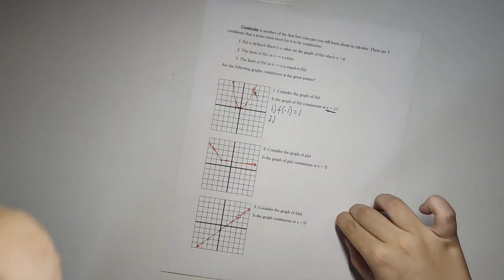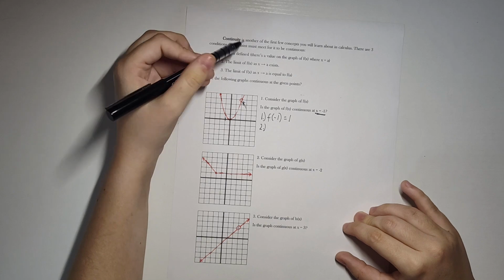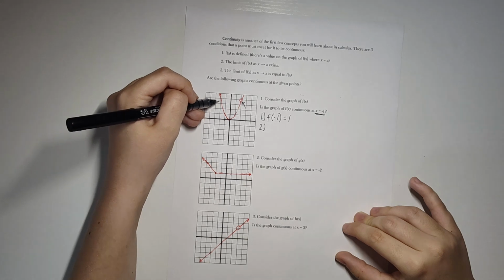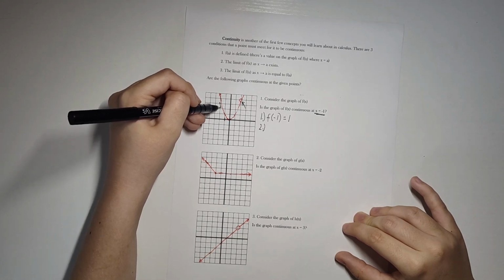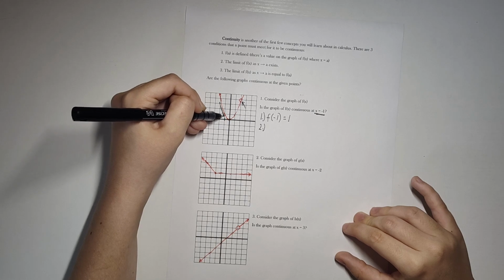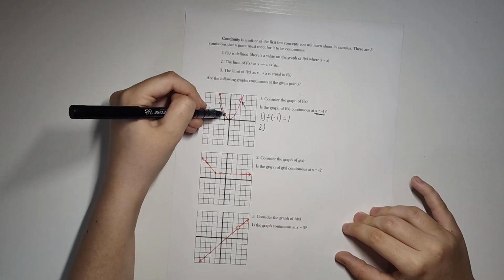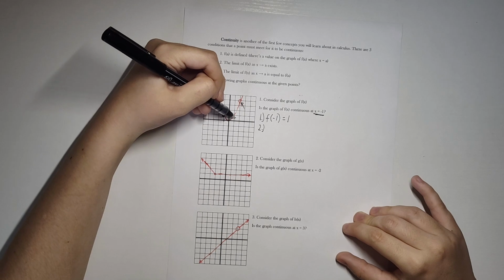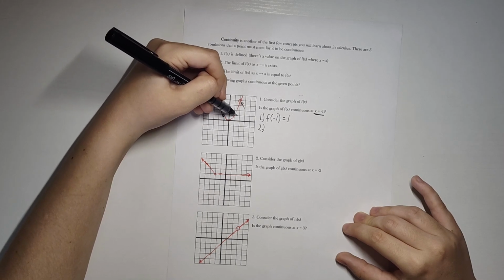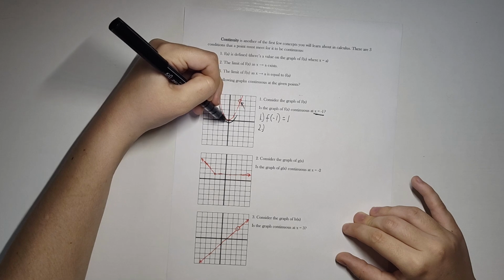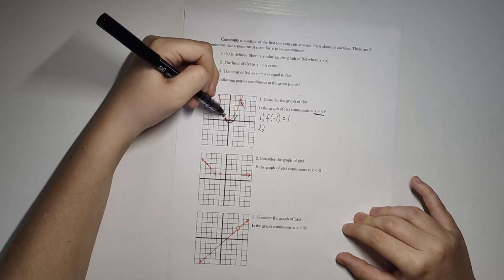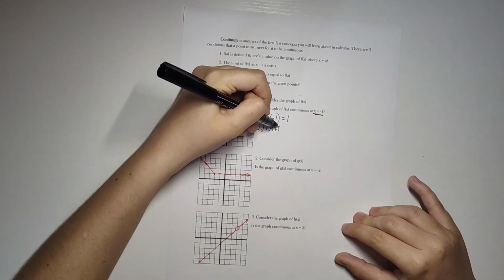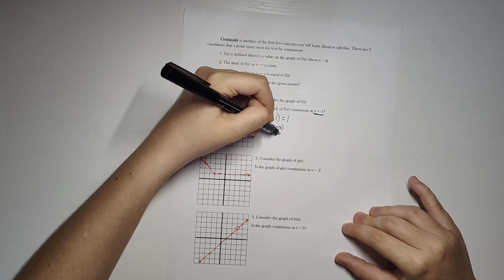So condition number 2. The limit of f of x as x approaches a. Does that exist? Well, from the left, we start from the left of -1. Closer and closer we get to -1, the closer and closer our y value gets to 1. What about from the right? Well, the closer and closer we get, starting from the right of -1 to -1, the closer our y value gets to 1. So the limit of f of x as x approaches -1 equals 1.